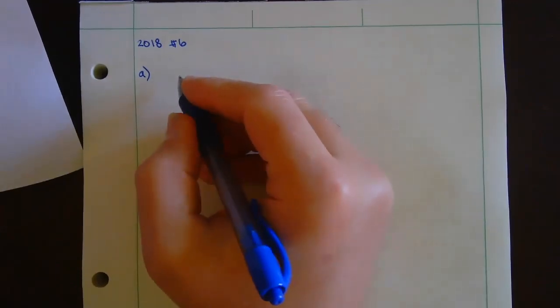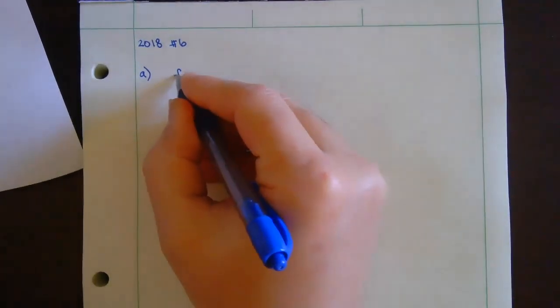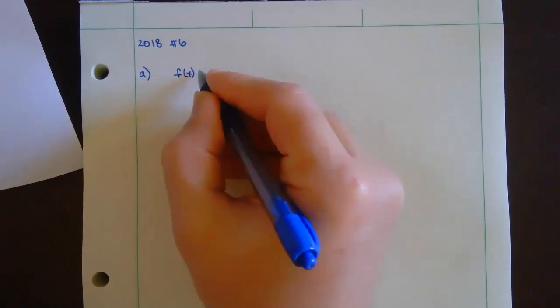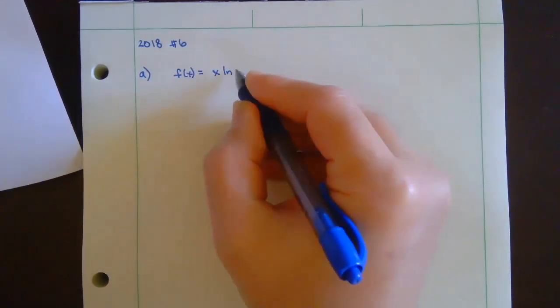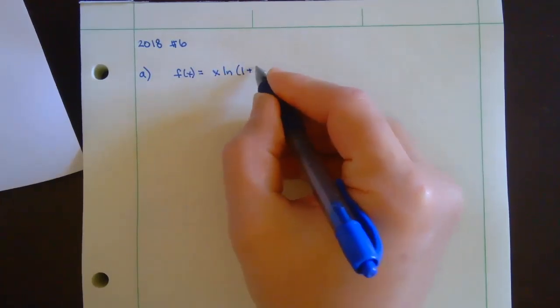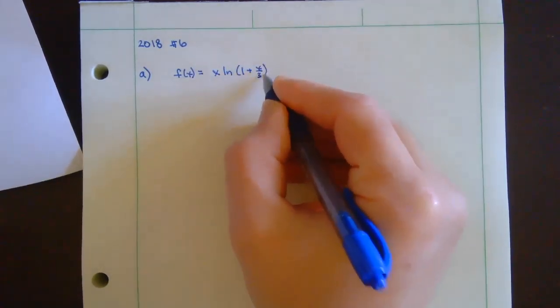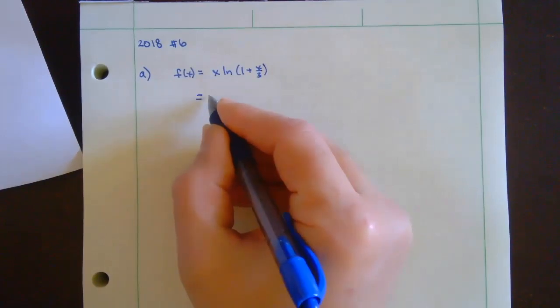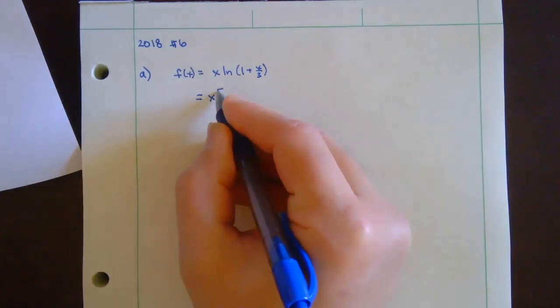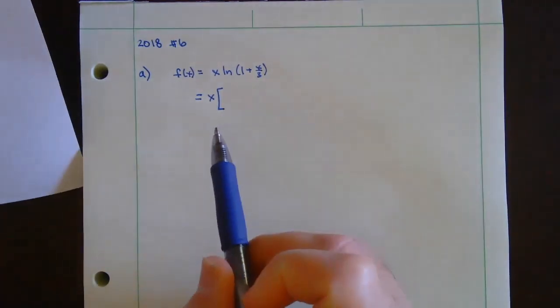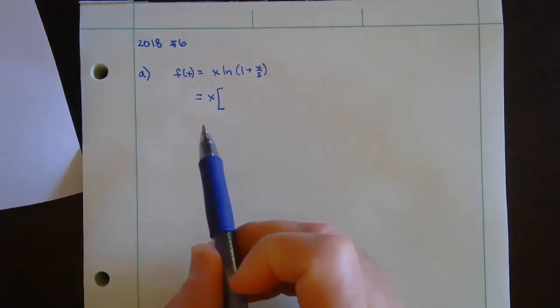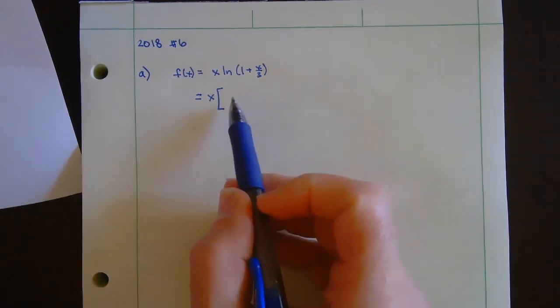Okay, so I'm gonna write f of x, and this is equal to x ln of 1 plus x over 3, right? Okay, so this is going to equal x times, I'm going to use a bracket here, okay? And then we're going to use the series, the Maclaurin series for natural log of 1 plus x to put in the terms here, okay?